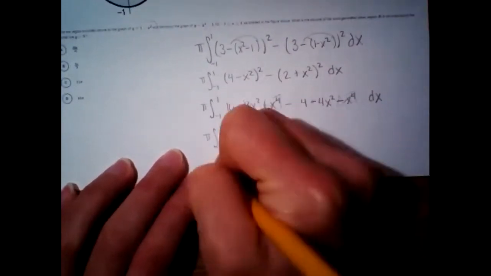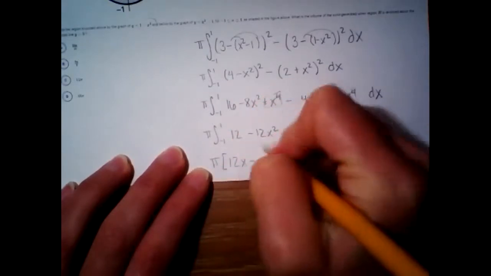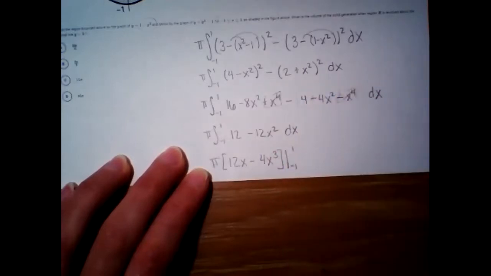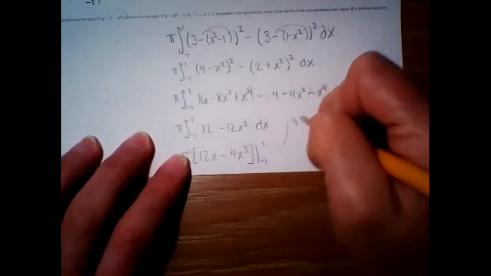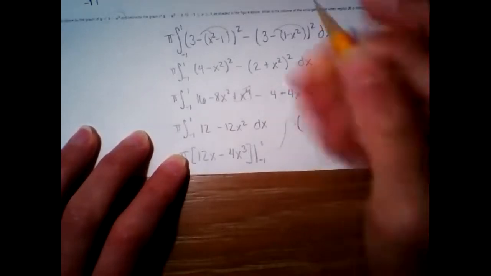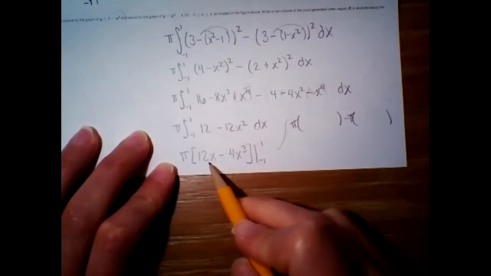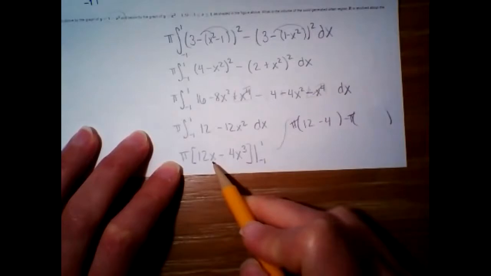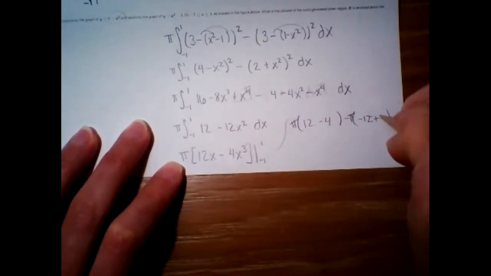Now, finally, we're going to do the antiderivative. So antiderivative will be 12x minus 4x cubed. From -1 to 1, we're going to do upper boundary minus lower boundary. Cool, and I need pi out front of those. All right, so if we plug in 1, that's going to give us 12 minus 4. And if we plug in -1, that's going to be -12 plus 4.